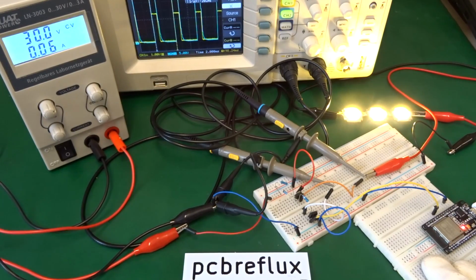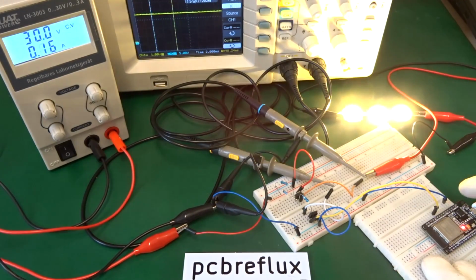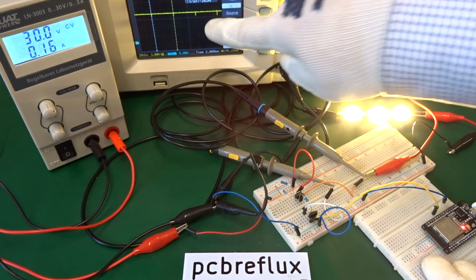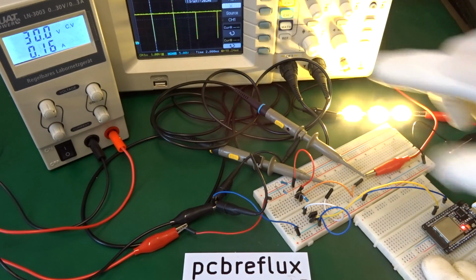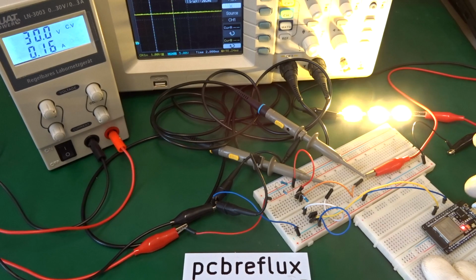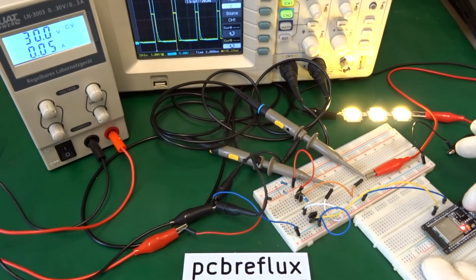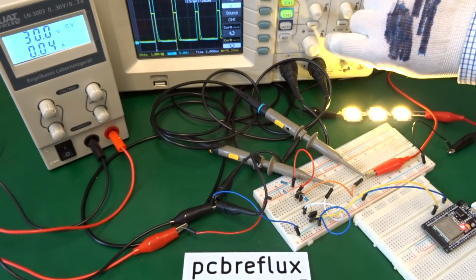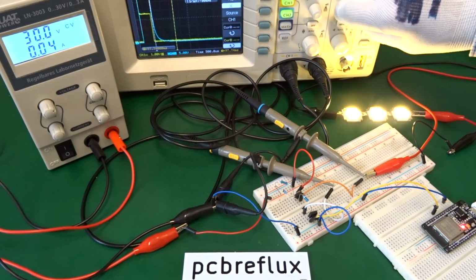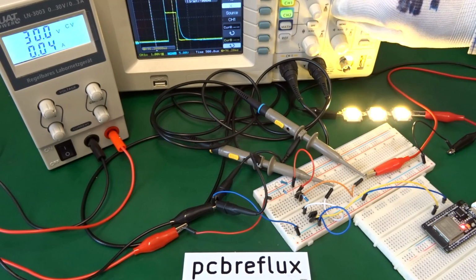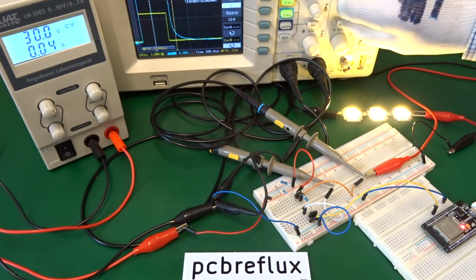And as a demonstration, I wrote a small script for the ESP32 and use pulse width modulation, and I start with a pulse width duty cycle of 100%, so we see a flat line. And as I press the button, I lower the pulse width modulation to about 75%, then 50%, then 25%, then 12.5%, and so on.